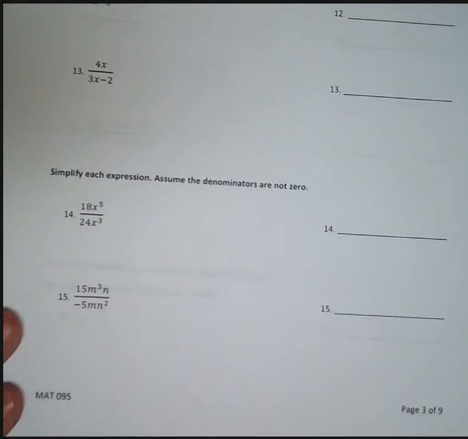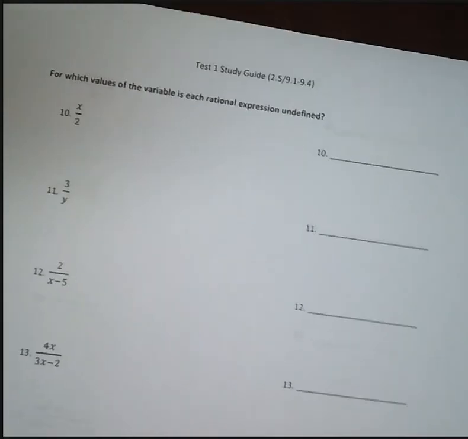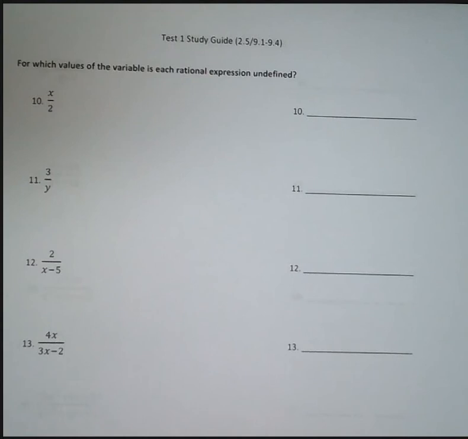Moving on to page 3. The directions state for which values of the variable is each rational expression undefined. Okay, you guys did not like this section when I taught it. This video is being made in January of 2016. I don't care if this video is being watched in 2020. Y'all still do not like this section.